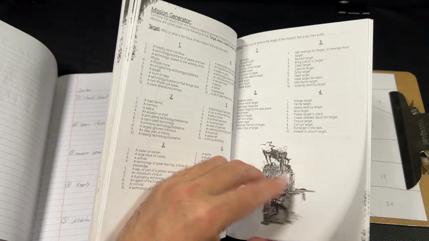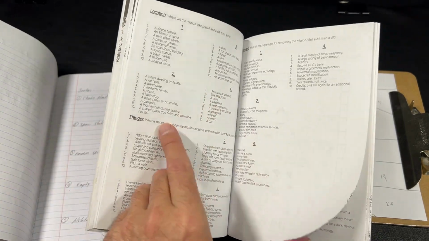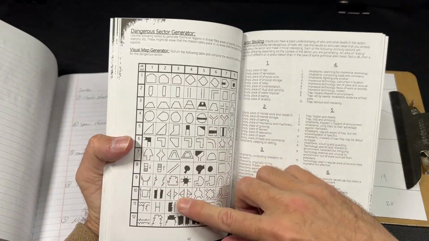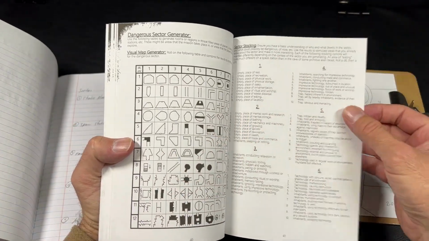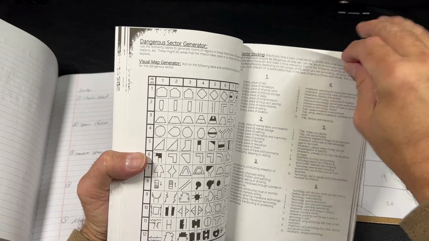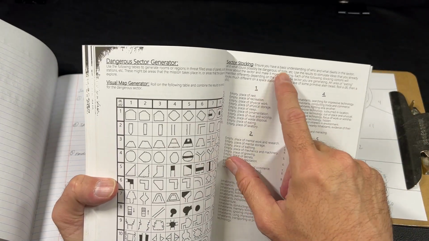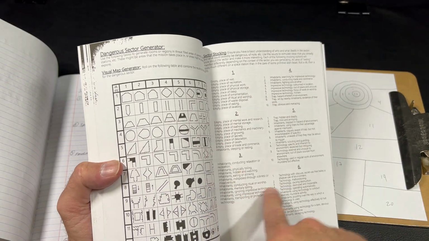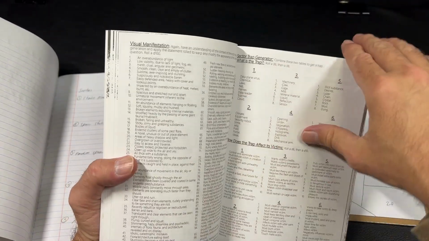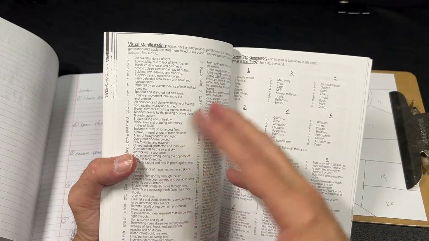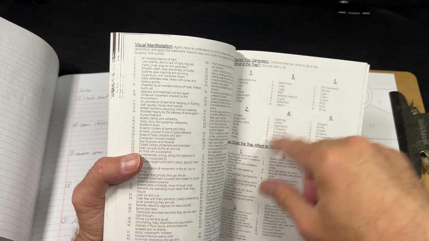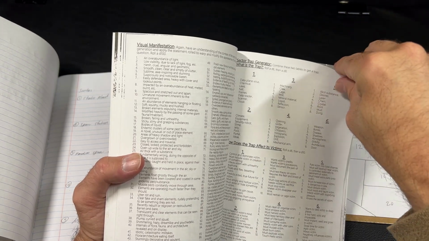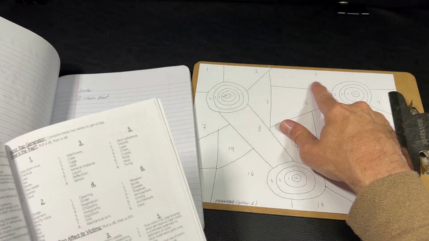We have mission generating tables for locations, what types of danger. We have tables for generating more types of space dungeons or maybe caverns, sector stocking, so you ensure you have the basic understanding of who or what dwells in each sector. So we have all kinds of tables for that. Visual manifestation, how things look, different types of traps. It's a trap, there's always space traps. And so who knows what is waiting for you in that space hulk.